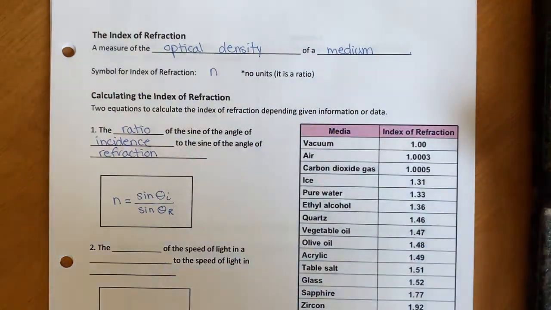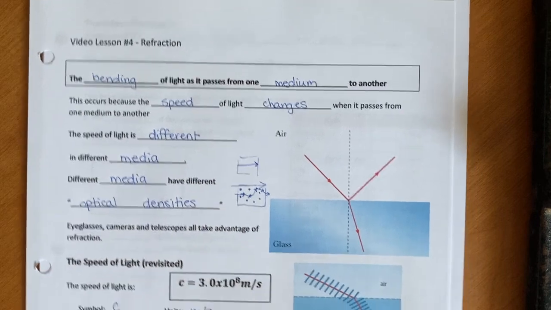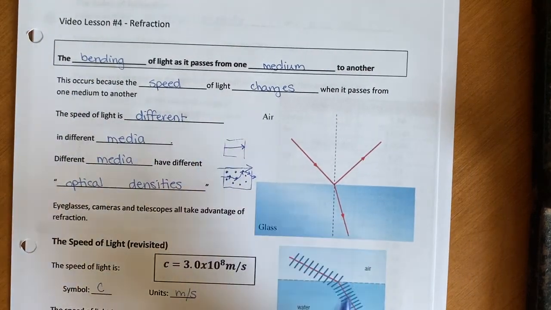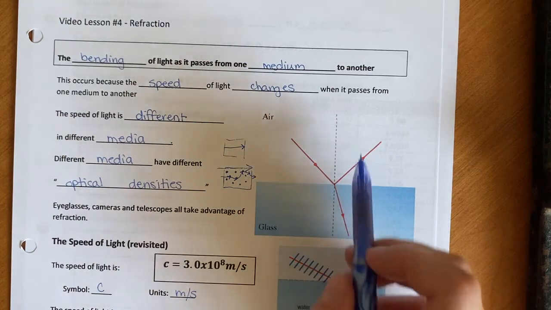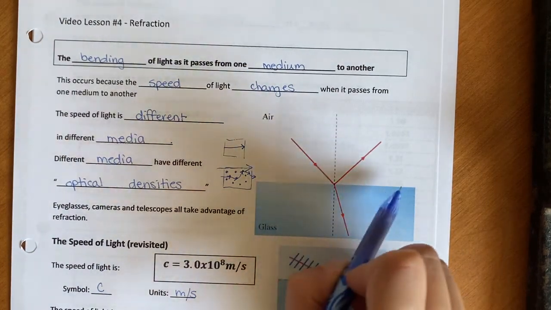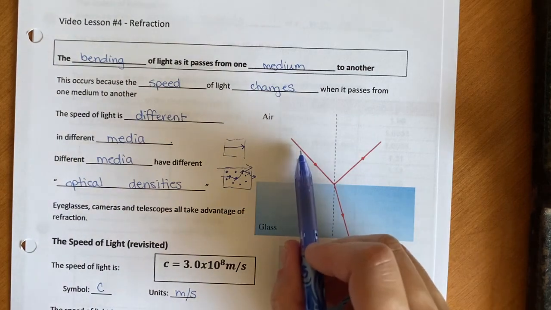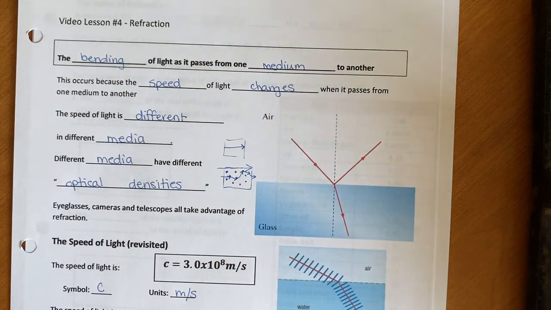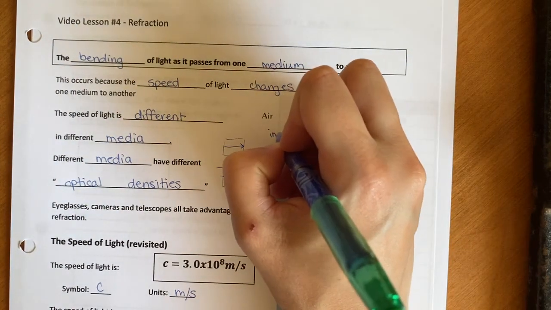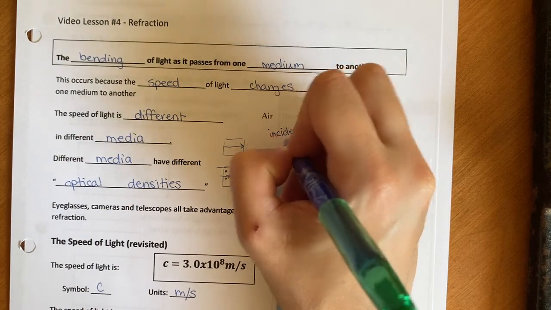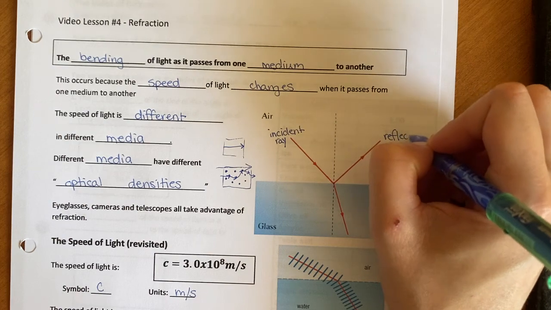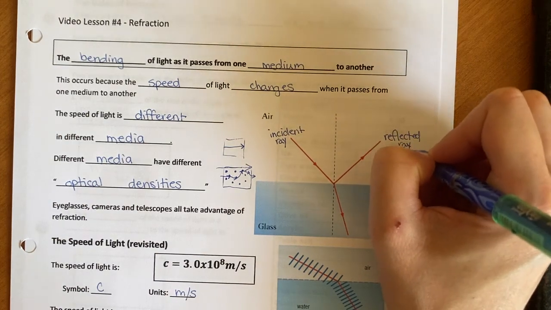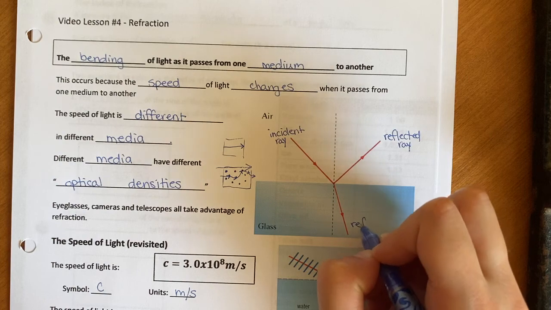Let's go back a page for a moment and label them on our diagram so that we know what we're talking about. Before, when we were talking about angles of incidence and reflection, we were only working on one side of a completely reflective surface where none of the light was transmitted. It was all bouncing off of like the mirror or whatever it might be. So this is our incident ray. Okay, this is our reflected ray. And this one here is our refracted ray.